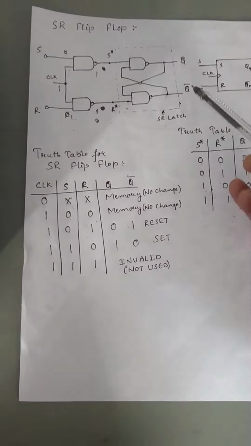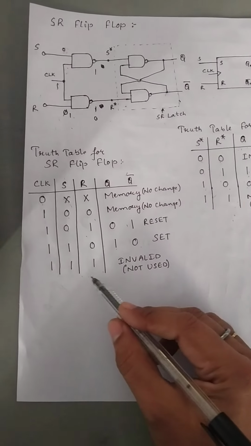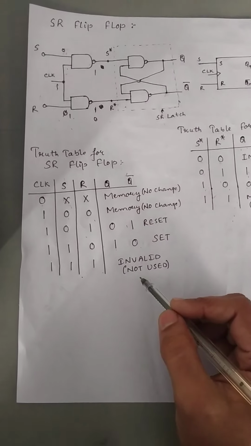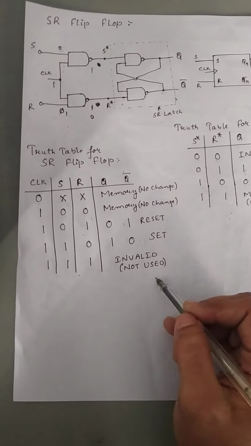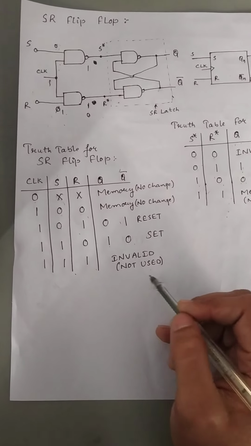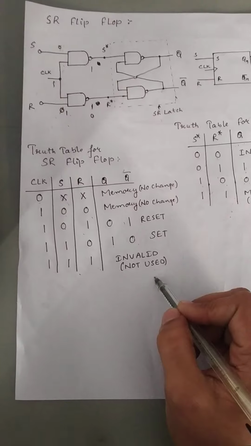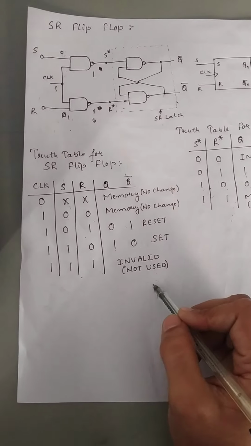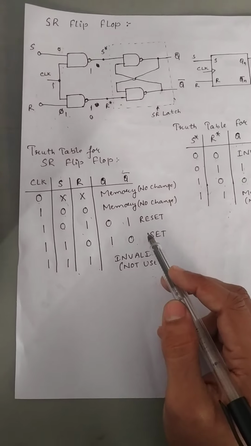And for 1 and 1, the output will be invalid. If you apply 1 and 1, the outputs Q and Q bar are both the same, either 0 0 or 1 1. So this cannot be used, and this is not possible because Q and Q bar are complements of each other.